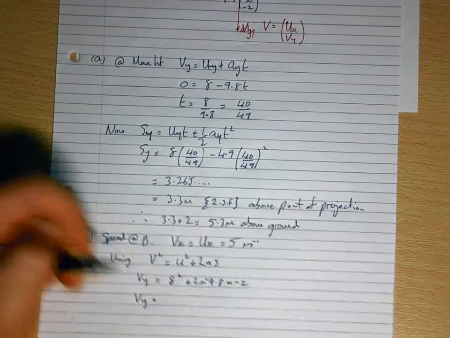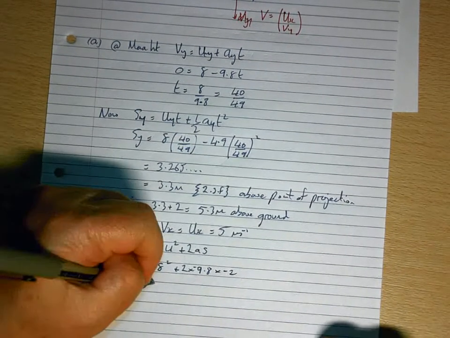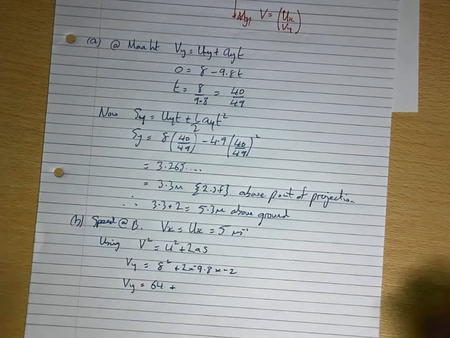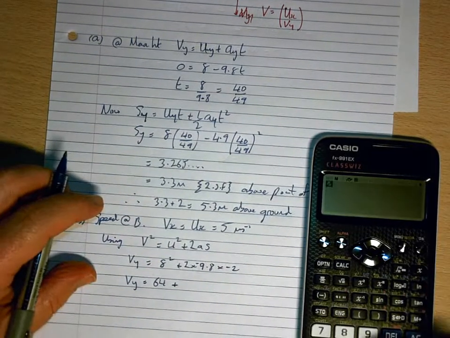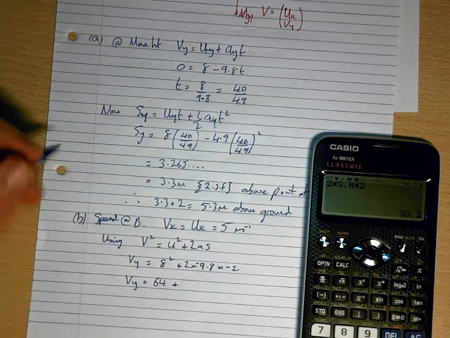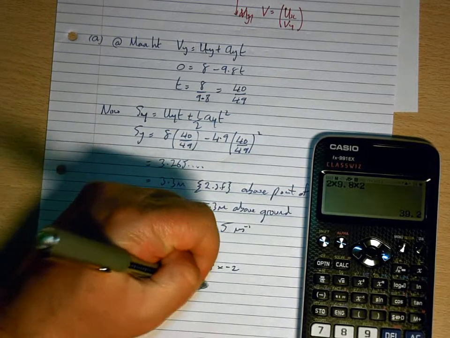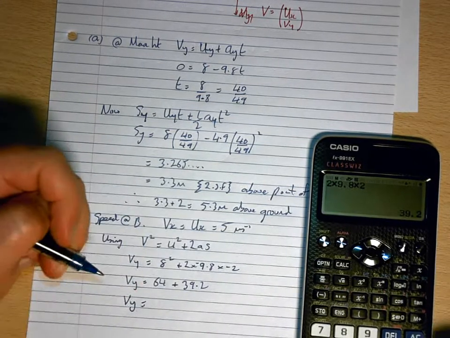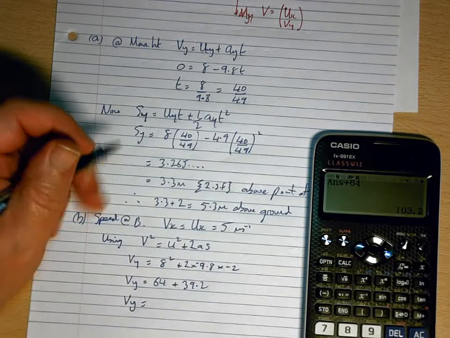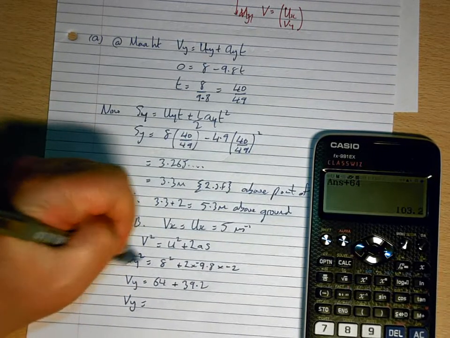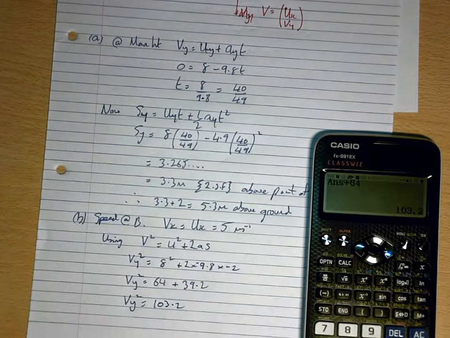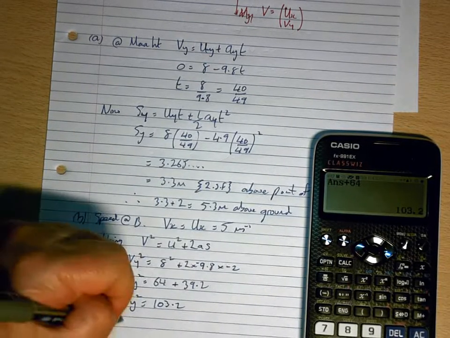So Vy squared is going to be 64 plus 2 times 9.8 times 2, which is 39.2. Plus 64 is 103.2. So Vy squared is 103.2.